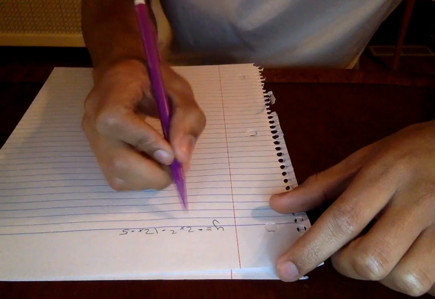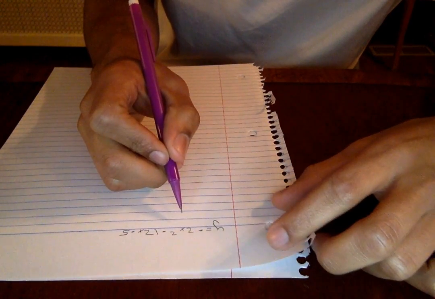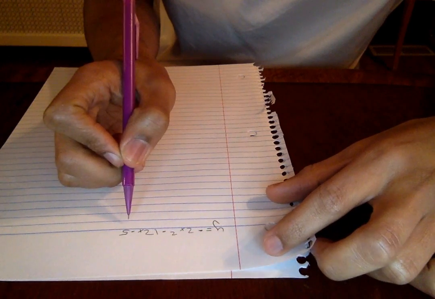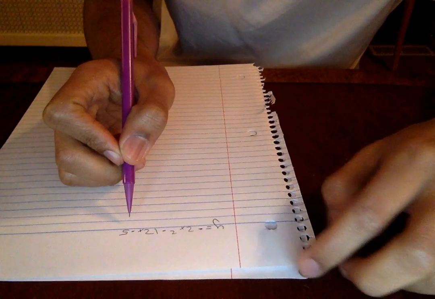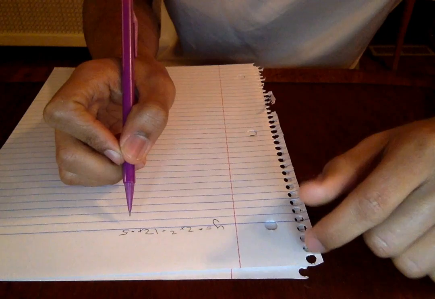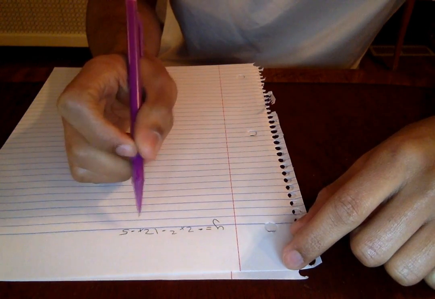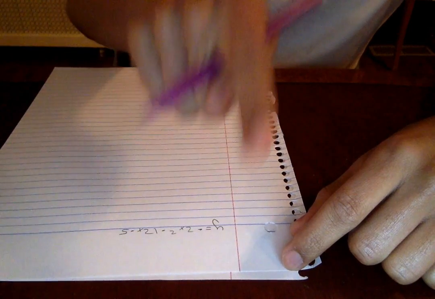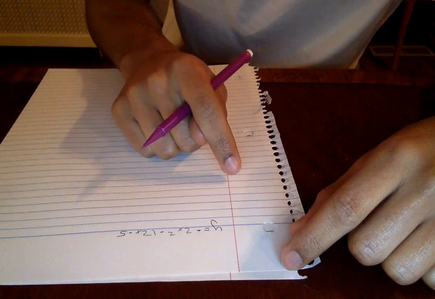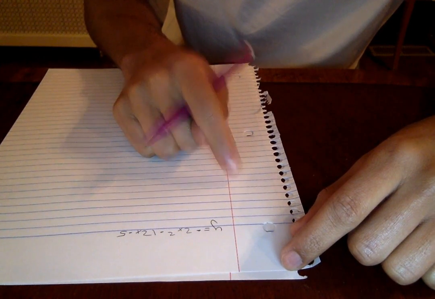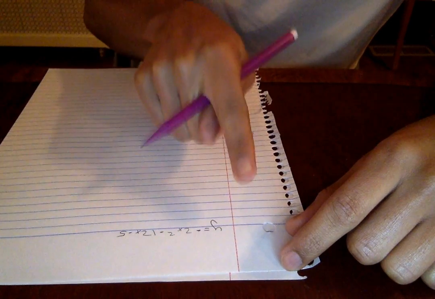First question you probably need to ask yourself is, does the parabola hold or dump water? And what I mean by that is, when you graph the parabola, is it going to be upwards like a U, kind of like that, or is it going to be downwards, almost like an N, like that?